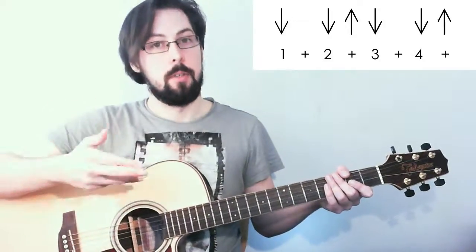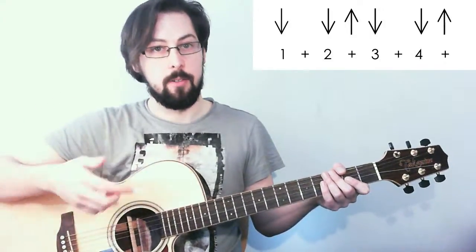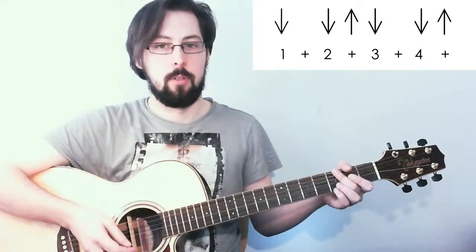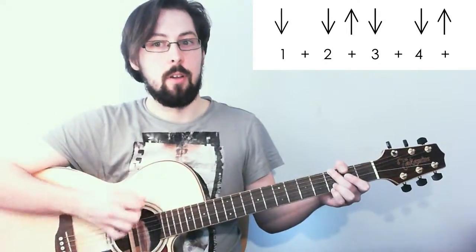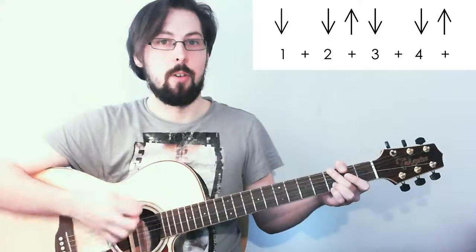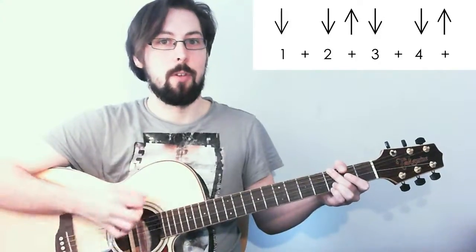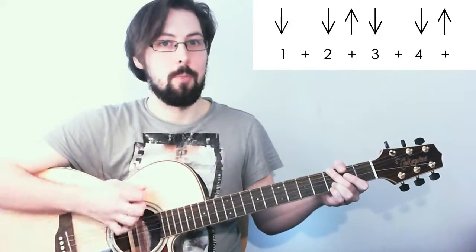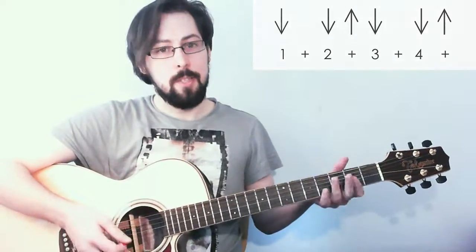Sometimes it helps to say up and down rather than 1 add, 2 add, 3 add, 4 add. So I'll go through that this way and see if that helps. So we got down, down, up, down, down, down. So for this to work, you really need this hand just to be going automatically in an up, down manner.